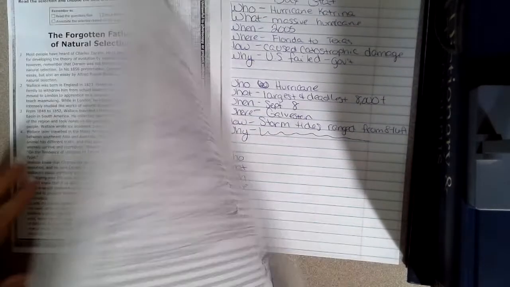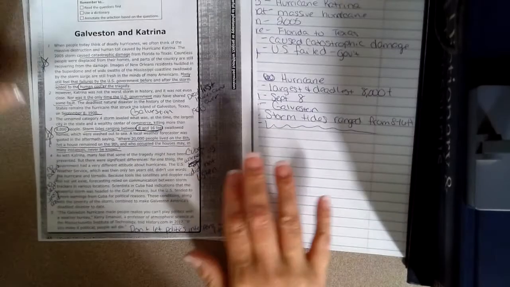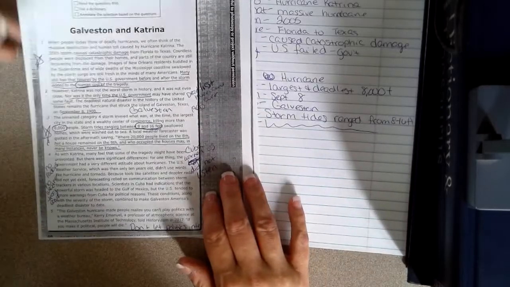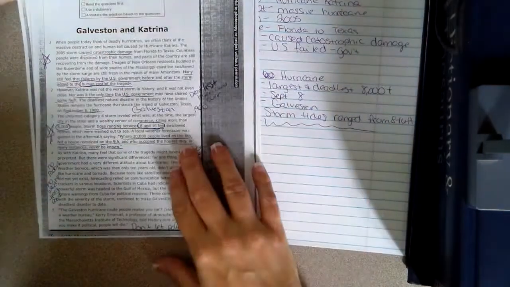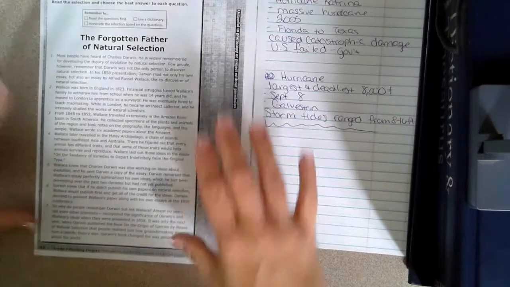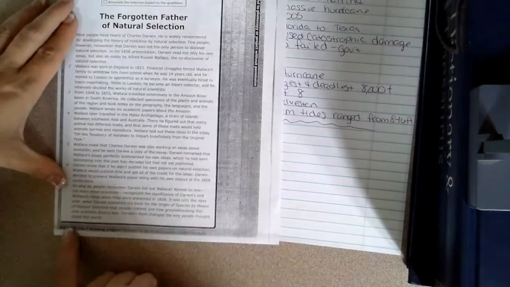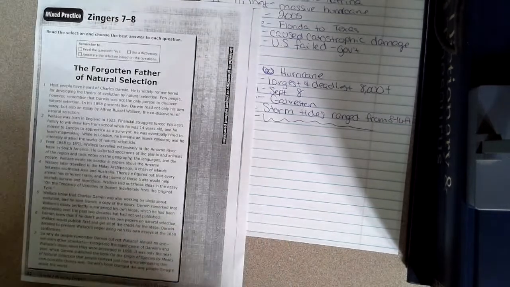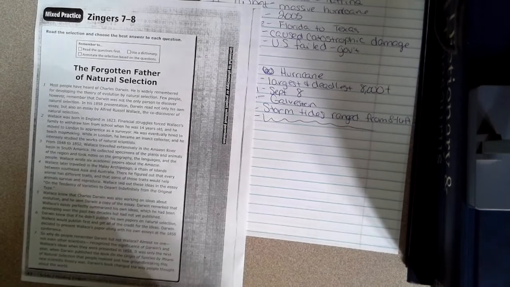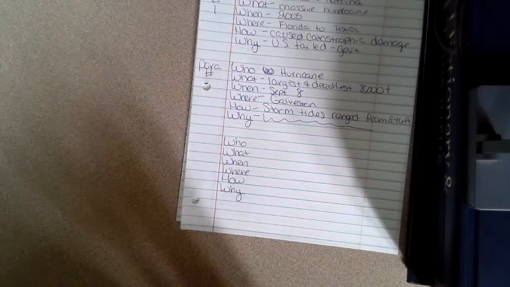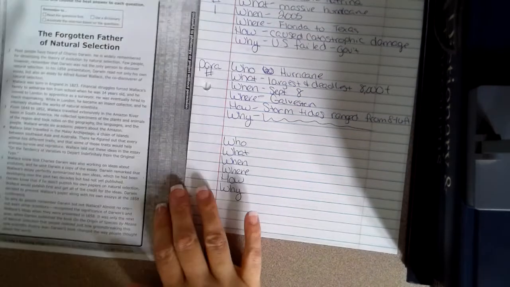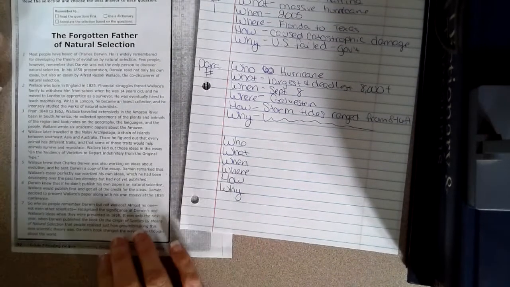So anyway, all right, so this is yours, notes and everything, and like I said, I'll take a picture and try to upload it. And then this one I want you to work on. This is The Forgotten Father of Natural Selection. This is page 42 in that same book, okay? And then you already have your other assignments for today and tomorrow. Everything is due Friday because the grading period ends Friday, and the 6 weeks is Friday.